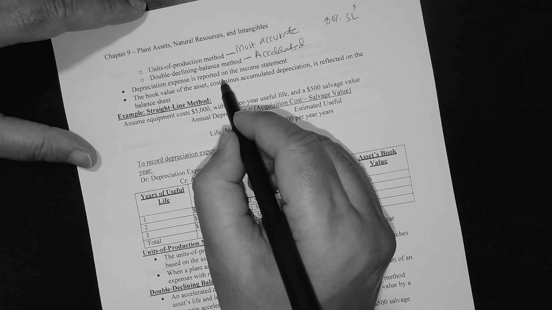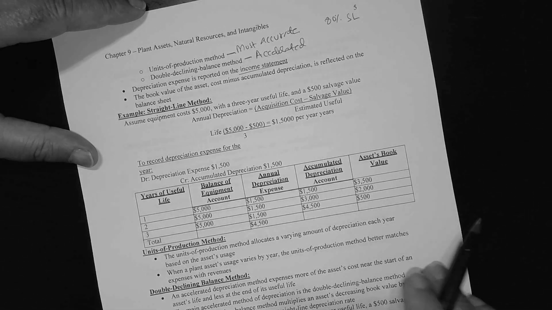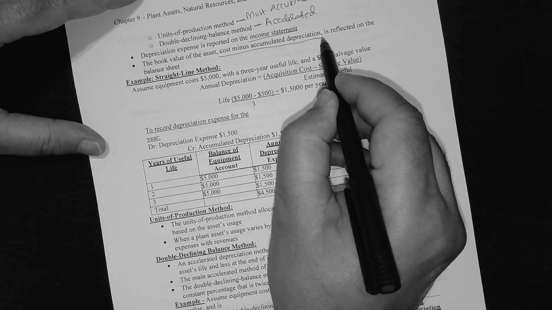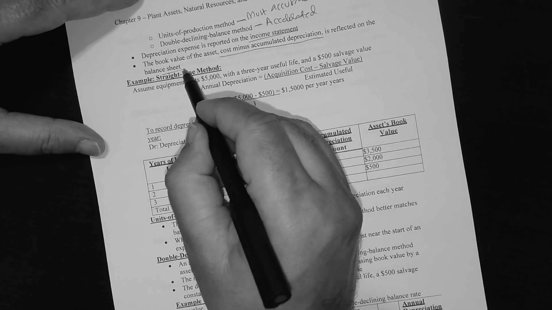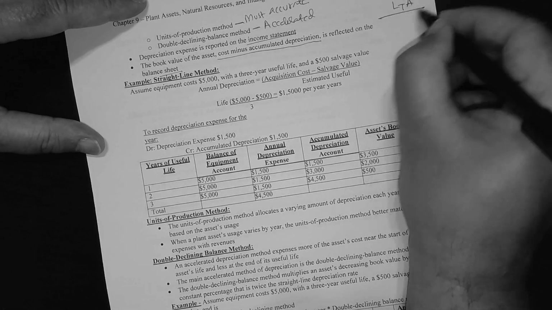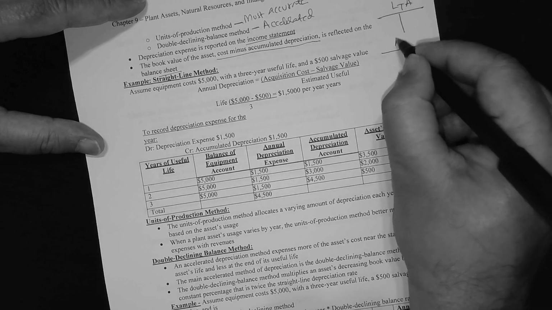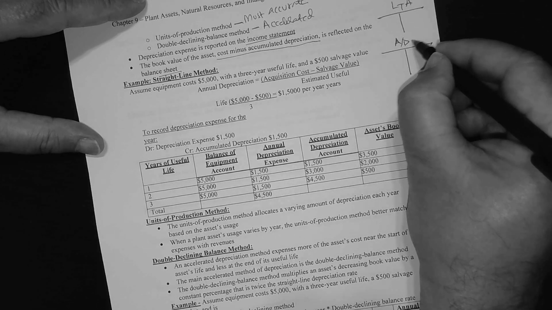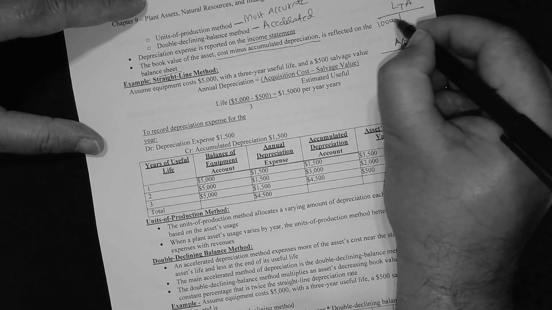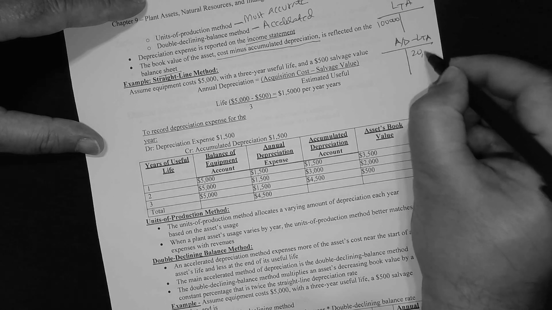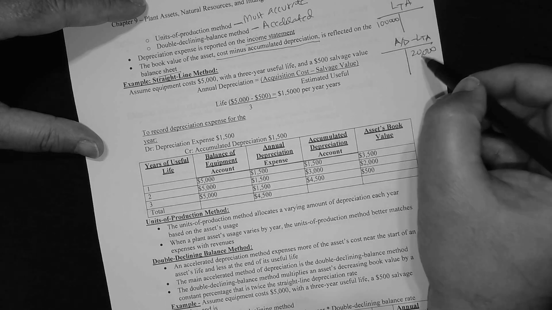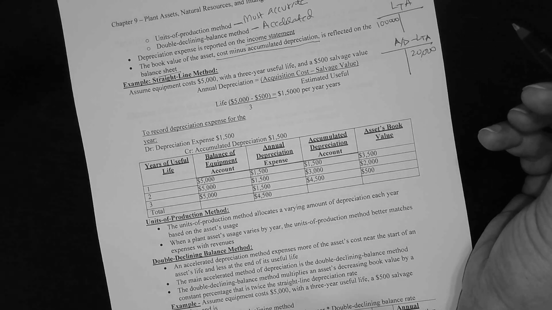Depreciation expense is reported on the income statement. We have already discussed this. The book value of the asset is cost minus accumulated depreciation, and it's reflected on the balance sheet. For example, this is a long-term asset, and right below the long-term asset there will be an accumulated depreciation account for the long-term asset. So for example, this is a $100,000 asset, and so far you have $20,000 worth of accumulated depreciation. So the book value would be 100 minus 20, $80,000.